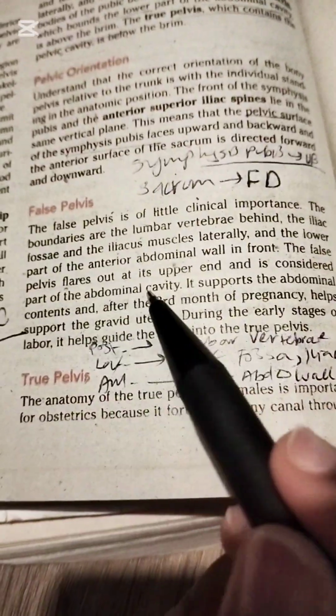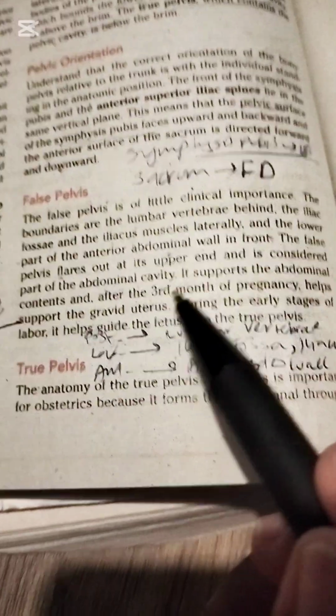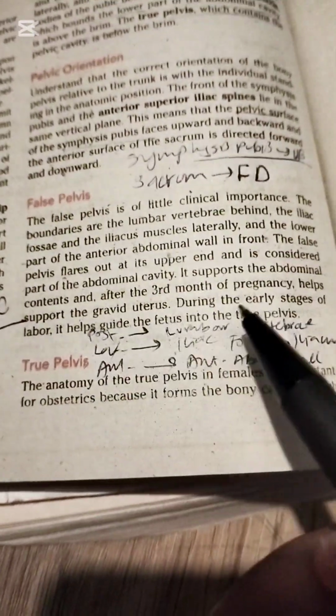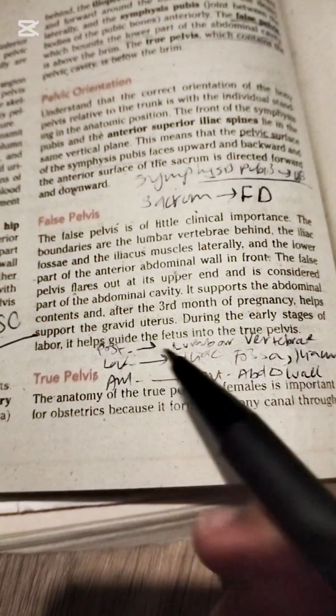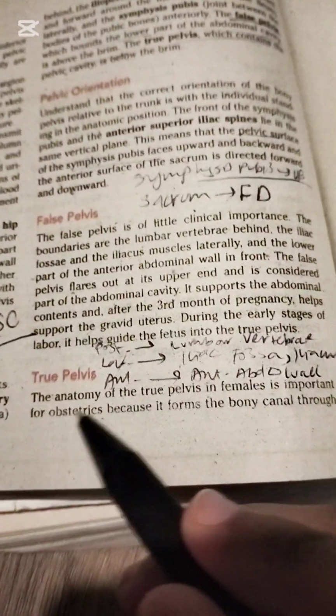The false pelvis flares out at its upper end, and it is considered to be a part of the abdominal cavity. It supports the abdominal contents, and after the third month of pregnancy, it also helps to support the gravid uterus. During the early stages of labor, it helps to guide the fetus into the true pelvis. Let's talk about true pelvis.